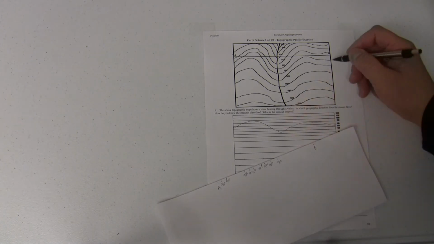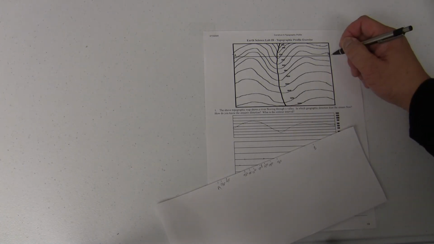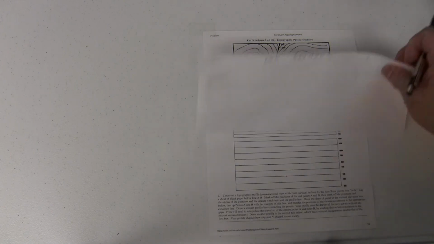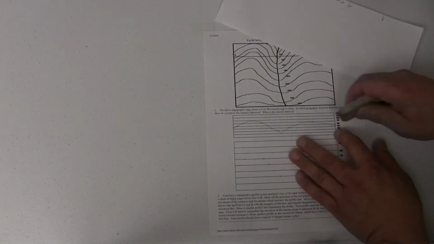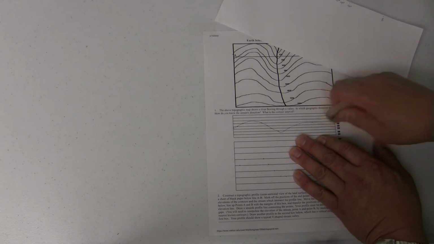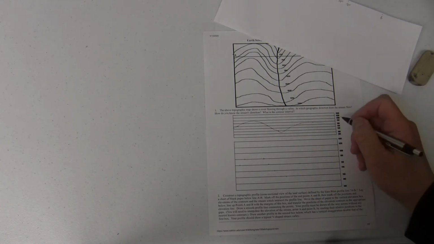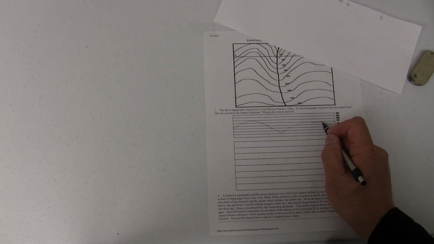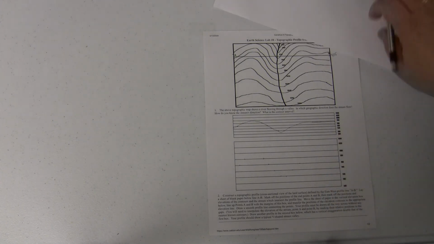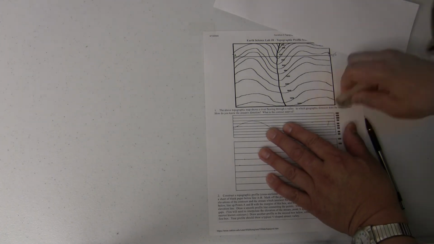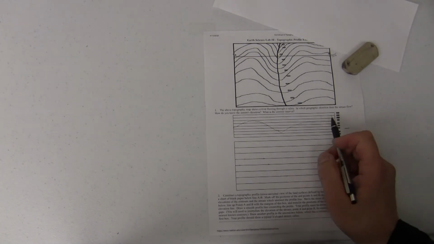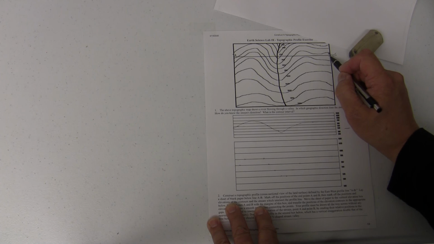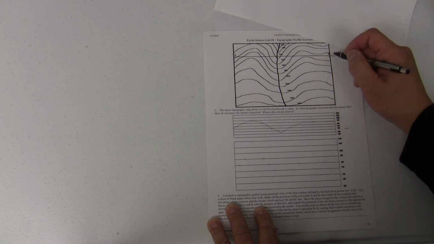Okay, so point B should be 975 because this is 980 and this is 960. So I'm going to change this on the right and we'll put it here. And 965.